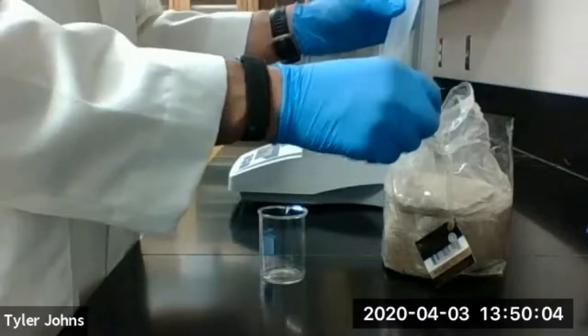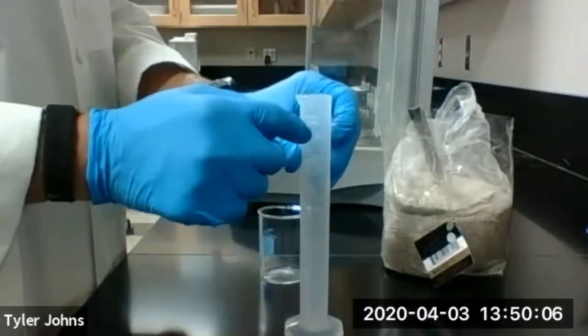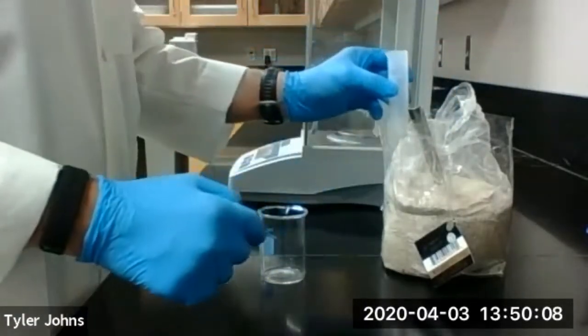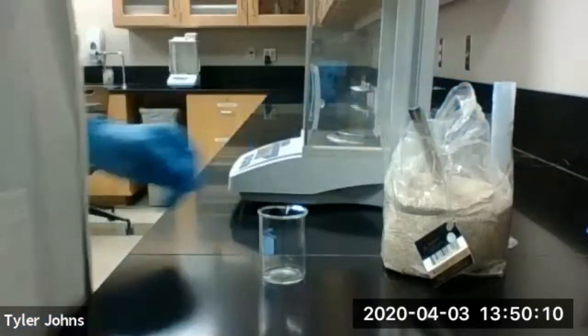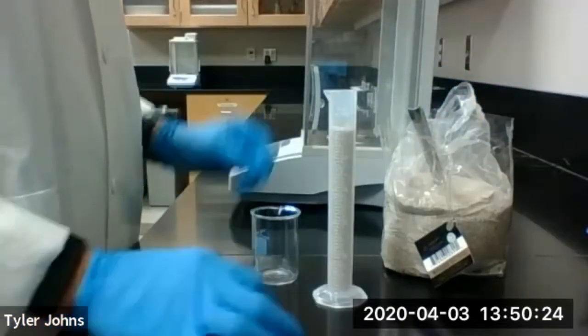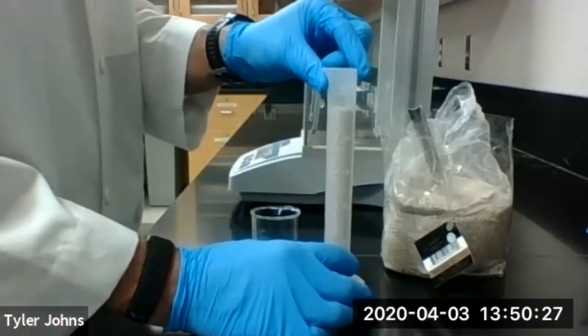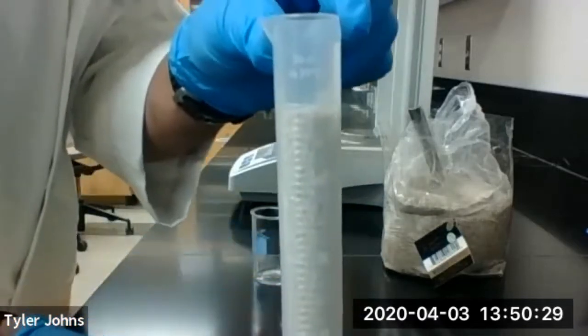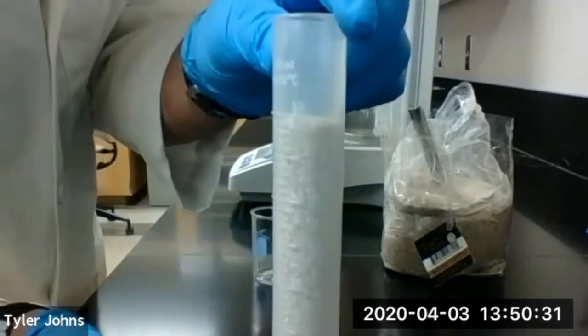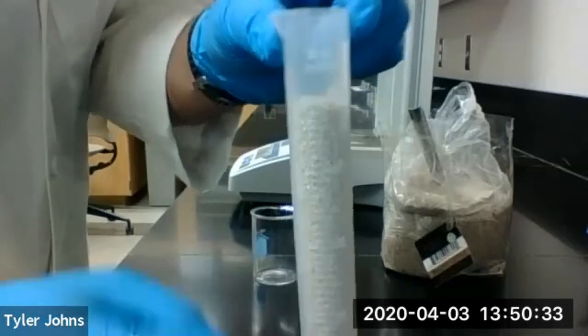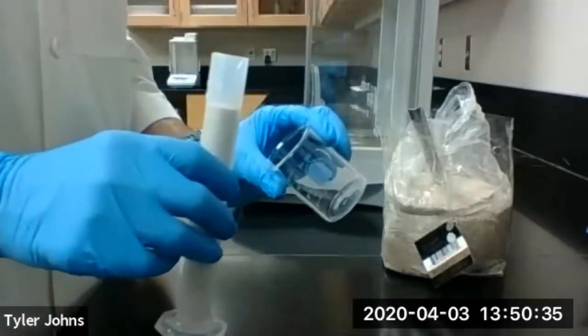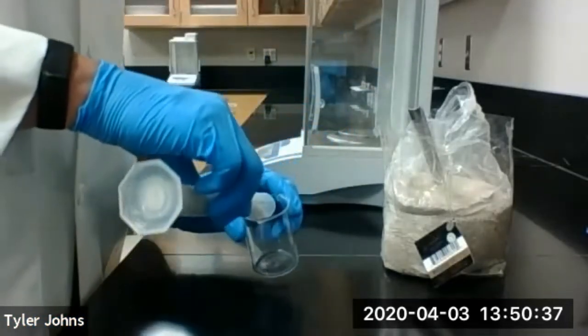So next we need to transfer 50 milliliters of sand into the beaker. So I'm going to fill this 50 ml graduated cylinder up with sand and transfer it into the beaker. So I filled the 50 ml graduated cylinder with sand. So we have 50 milliliters of sand now. We're going to transfer this into our empty 100 ml beaker.